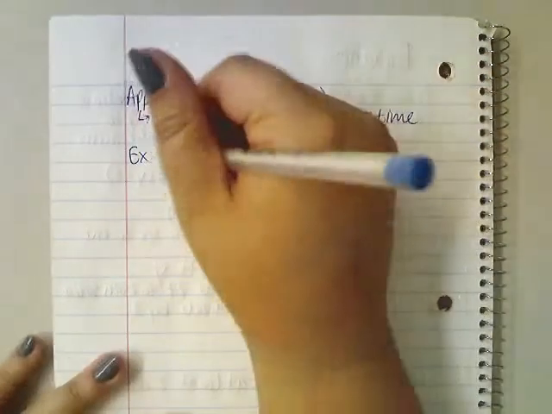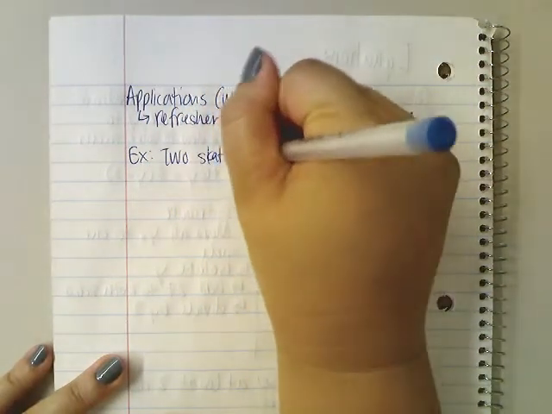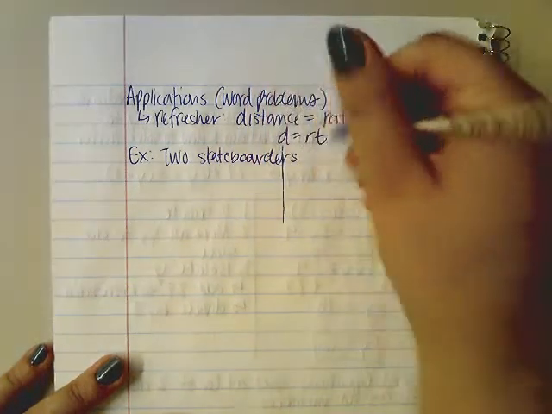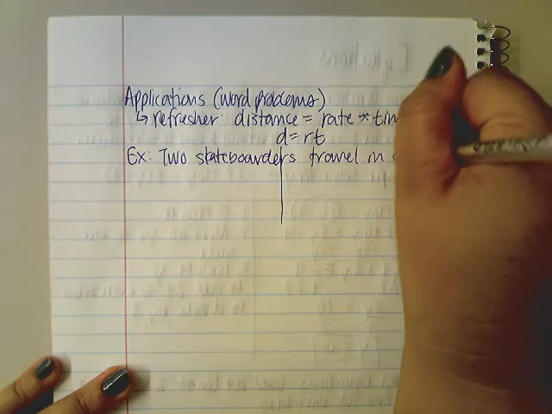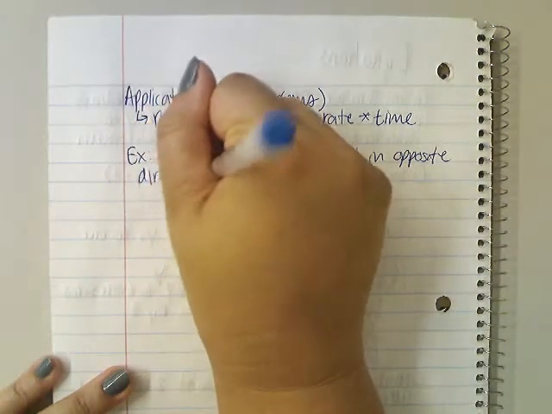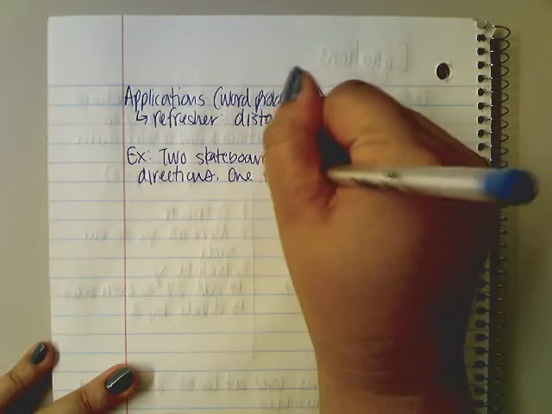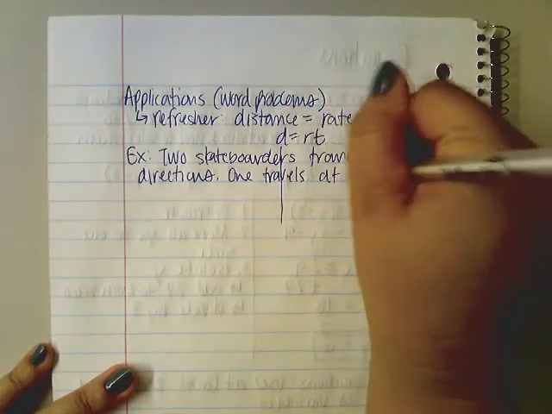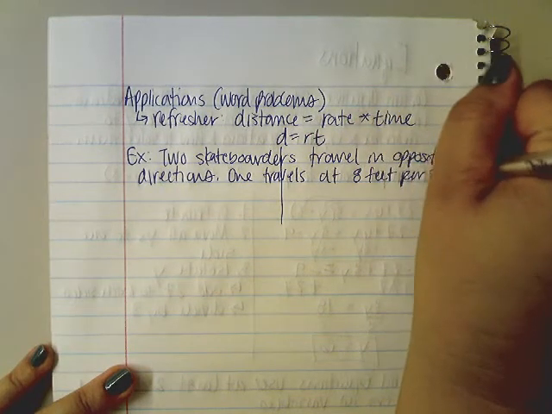So our example, we have 2 skateboarders travel in opposite directions. One travels at 8 feet per second.